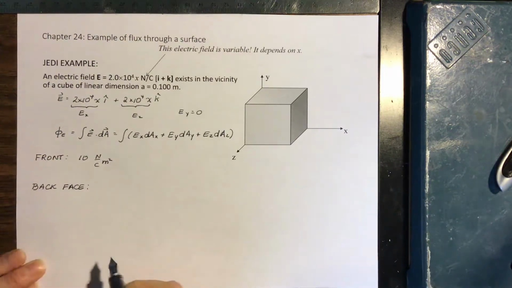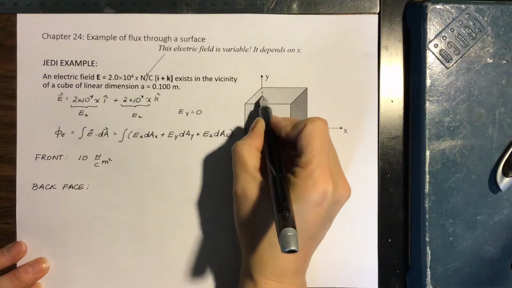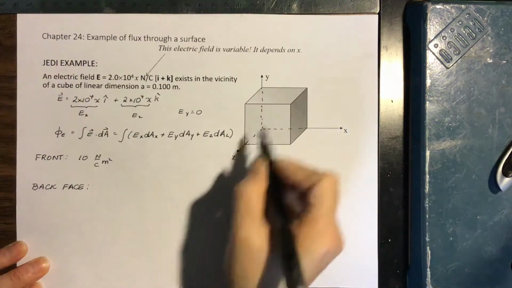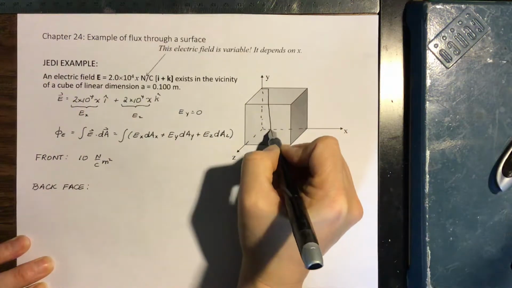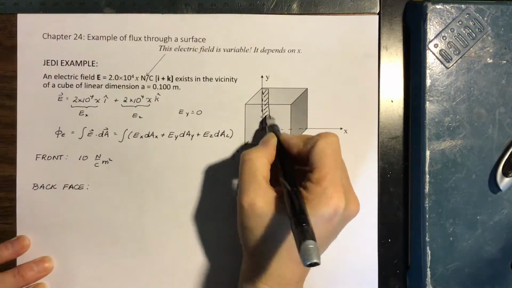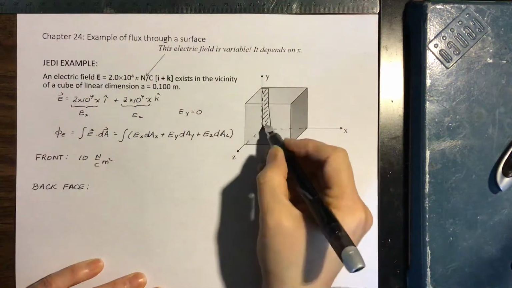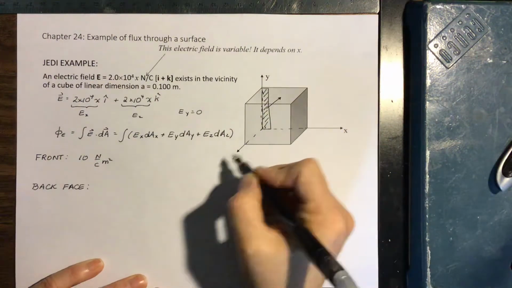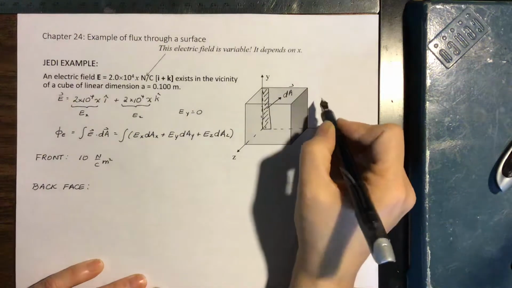So for the back face, the first thing we need to do is pick our dA. If we look at our cube here, let's just see if we can draw that back face in there. Make it a 3-dimensional picture. So in here is our back face. Our area element will be a little rectangle. We pick a rectangle because it's convenient, and we know that when we add them all up, we'll get the net area. So dA, from the front face, it's stuck straight out. From the back face, I'll try and draw 3D here. It sticks straight out of the back of the face. So there's our dA vector.